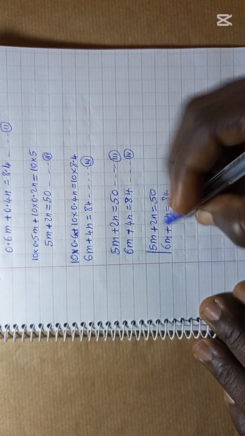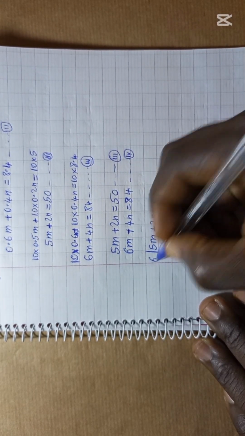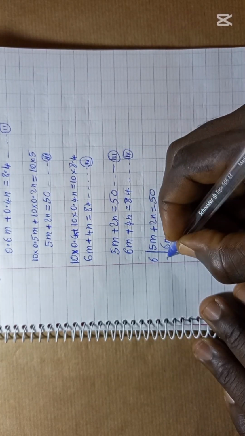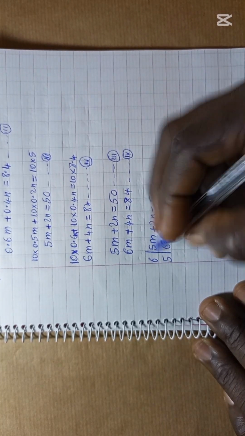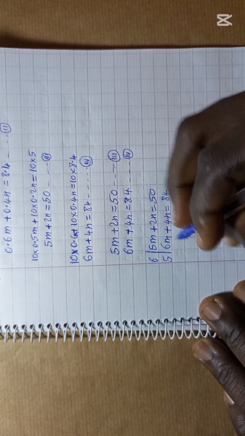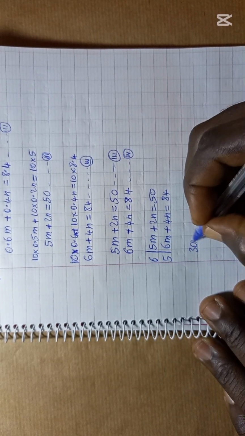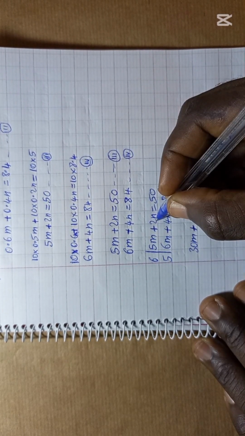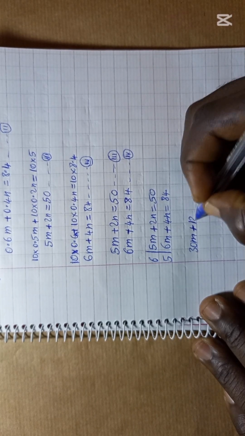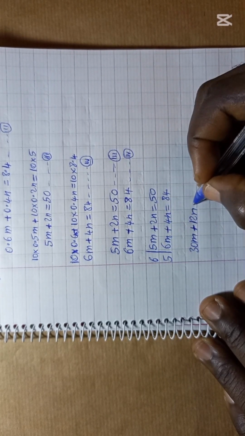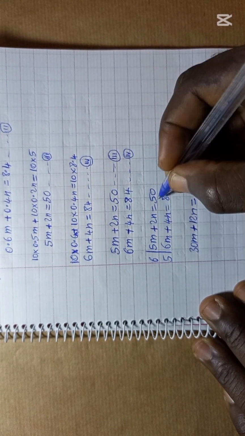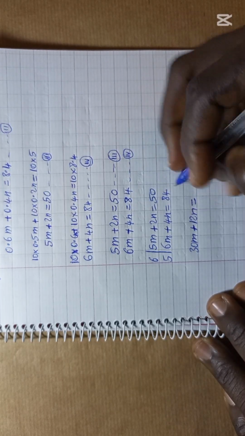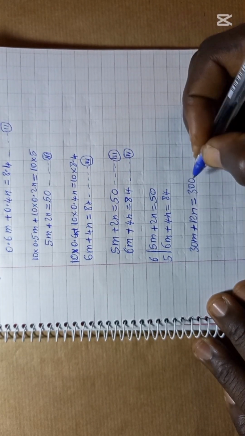So now I'm going to multiply. Use this 6 here, and this 5, bring it here. Then 6 times 5m, that is 30m, plus 6 times 2n, that is 12n, is equal to 6 times 50, that will give me 300.